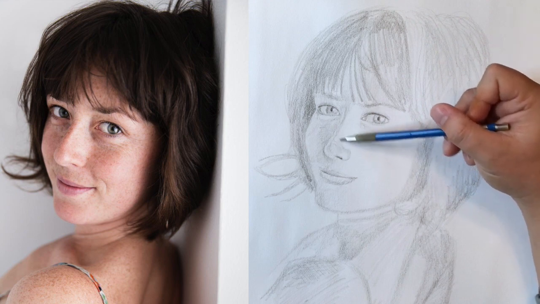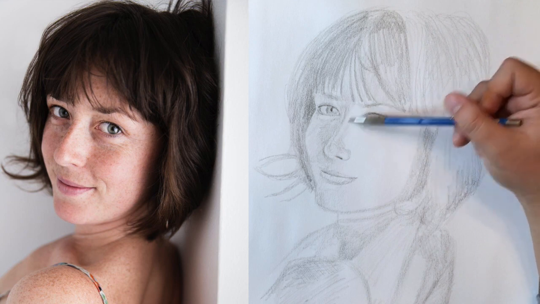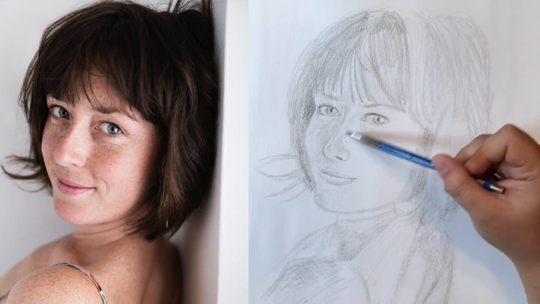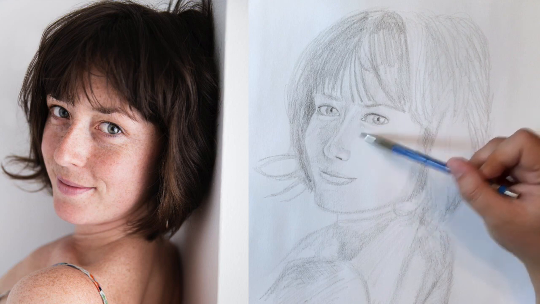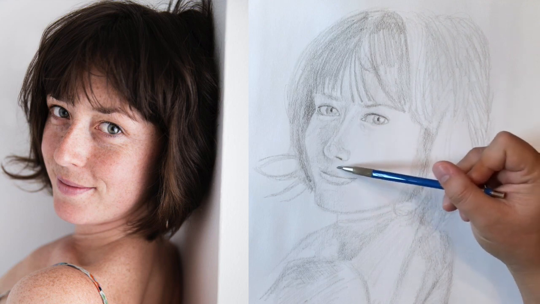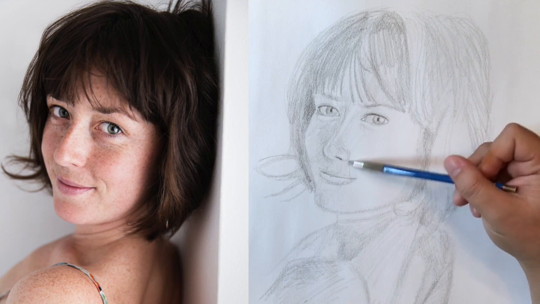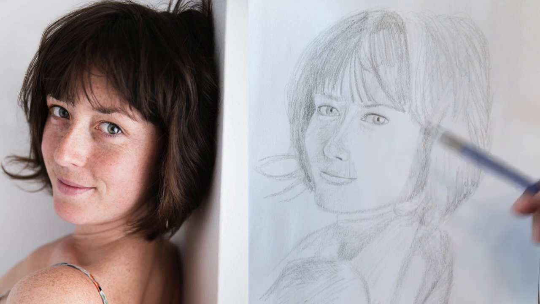The main thing I wanted to do was block the picture out and start the process. And then where you take it from there is just up to you. It's a teach a man to fish kind of philosophy, or teach a person to fish. Anyone can do this.